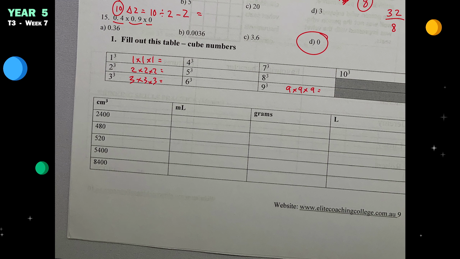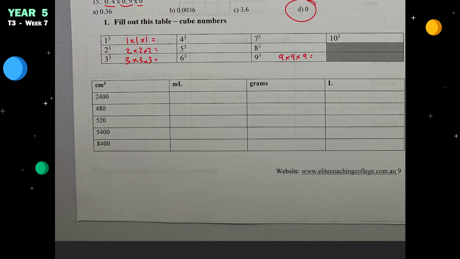You get the answer there. Alright, next one is from centimeter cube to milliliters. Okay, we know that 1 centimeter cube is equal to exactly 1 milliliter, which equals 1 gram. So therefore 2,400 centimeter cube is 2,400 milliliters and 2,400 grams.